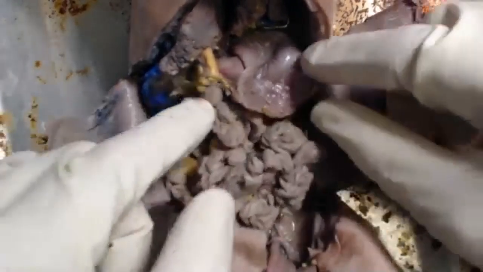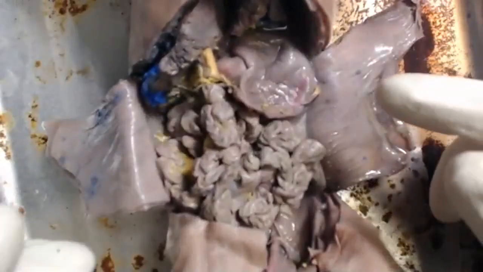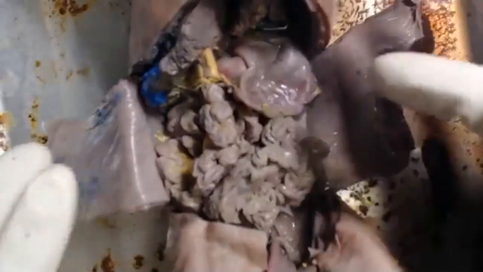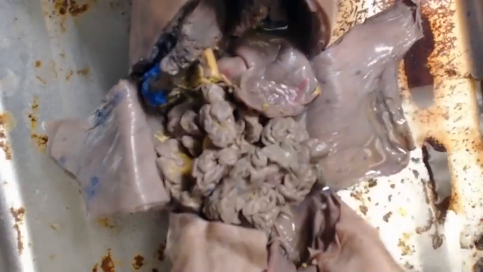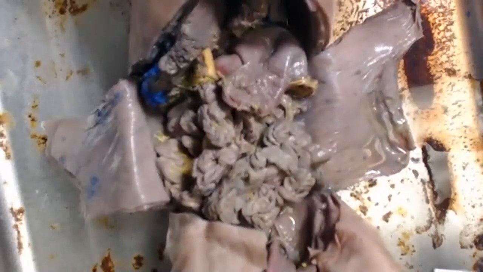So that is like the gross view of all the structures that we wanted to look at. Now we're going to cut open a couple of our organs. Is everyone ready for that, or you want a little more time to identify the rest of the structures? You're ready.